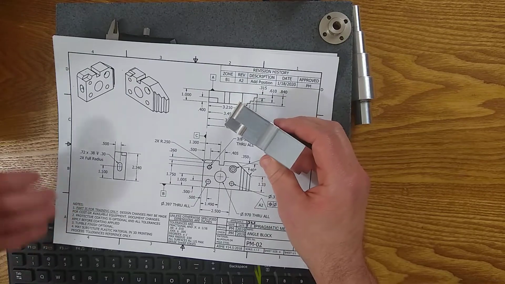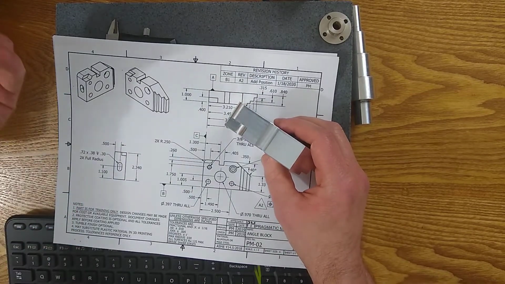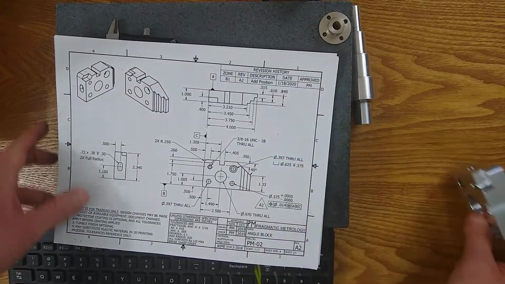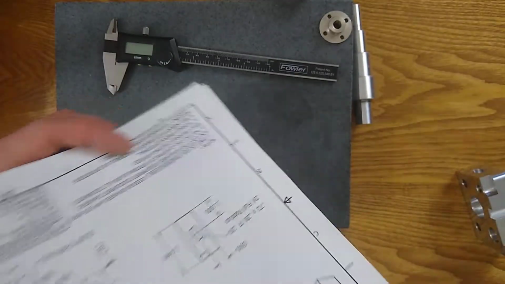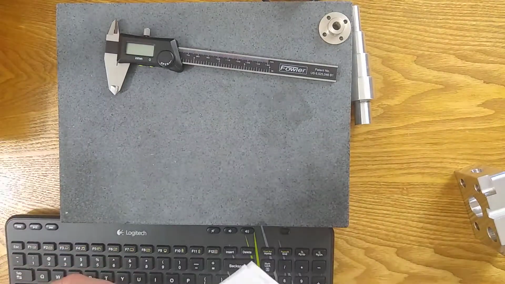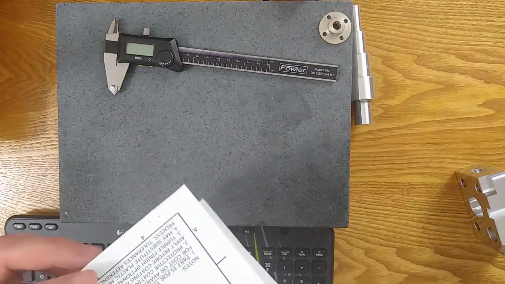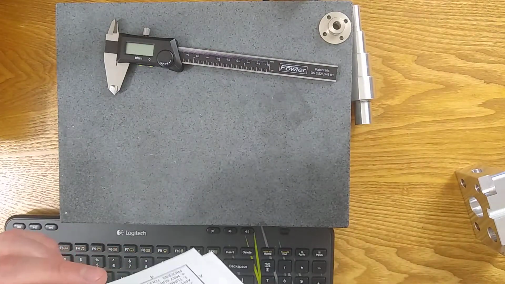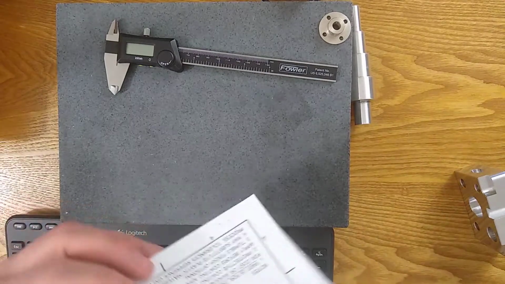Check out the notes. The notes are always important because the notes are something that is being emphasized about the part. The notes on the prints that I have as an example are not very important because it's just noting that you can use many different manufacturing methods if you want to.